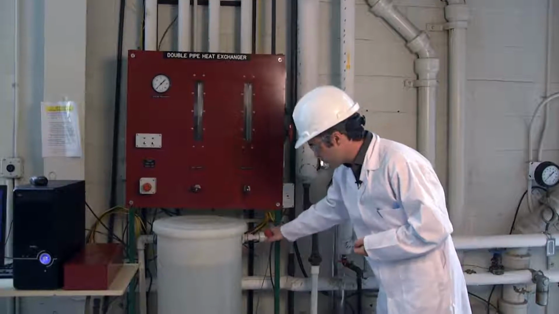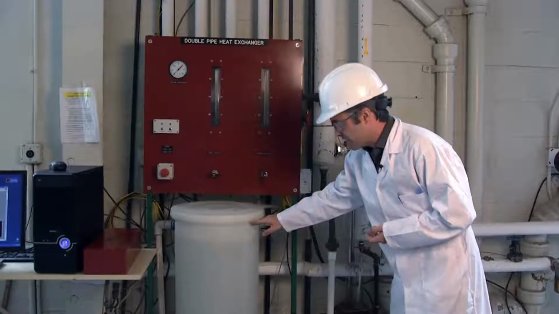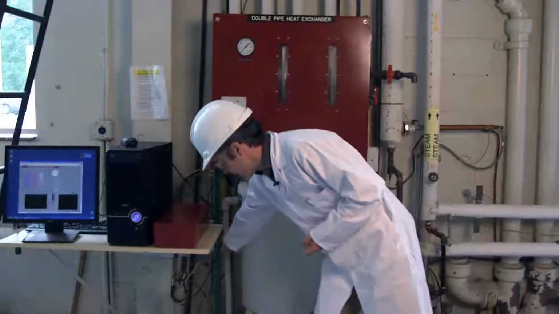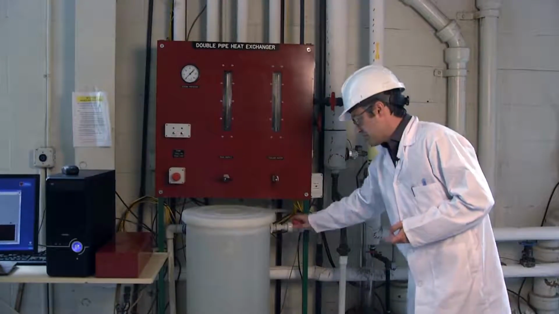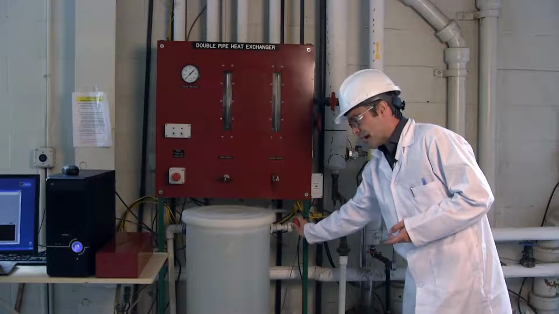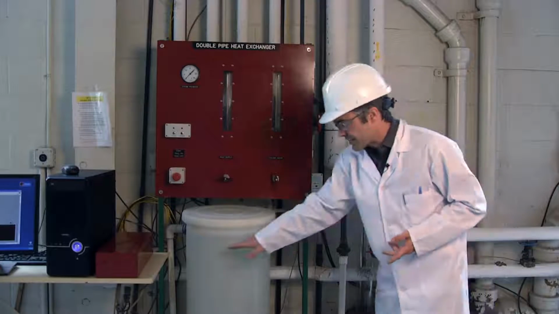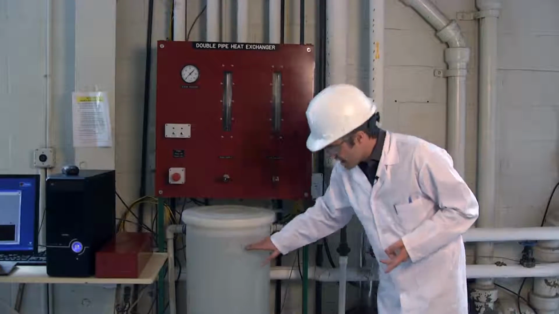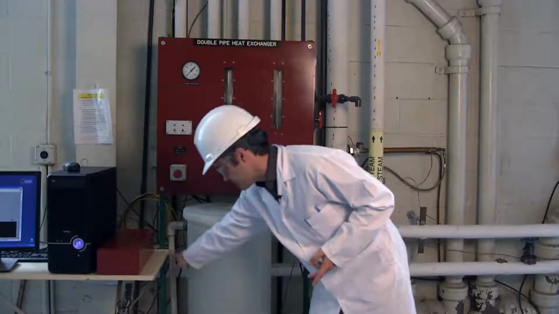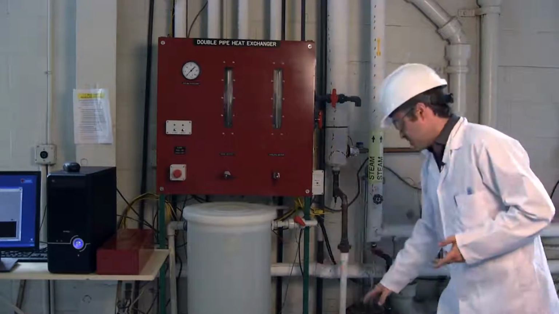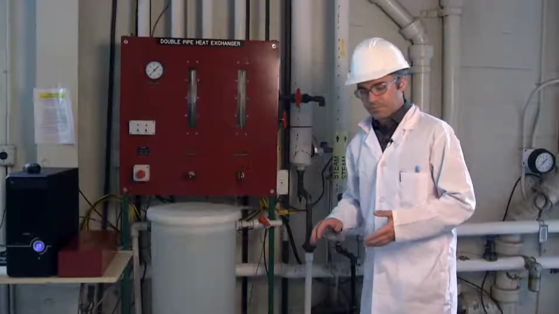We can begin to fill this reservoir, opening this valve. It'll fill up to the top and will then begin to drain the overflow into here. You want to balance this by throttling back the tee to the point where you can maintain the level of this reservoir at about this height, pretty much at the exit point. If it gets too low, you'll run the pump dry and your experiment will fail.